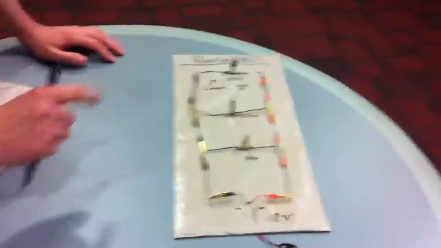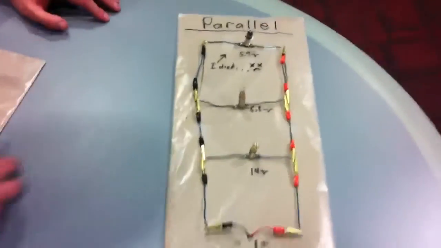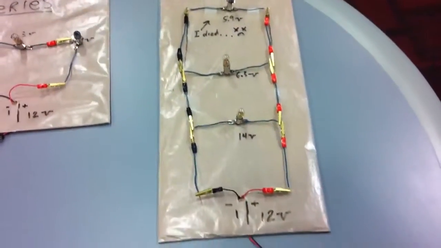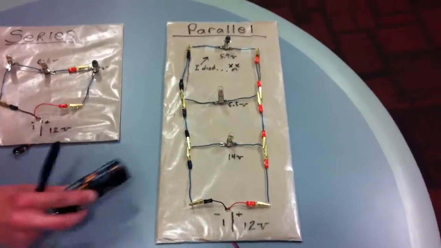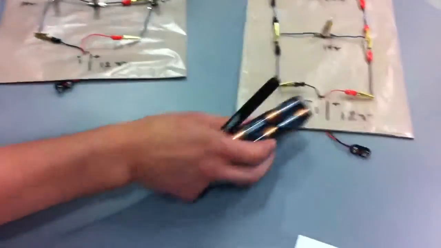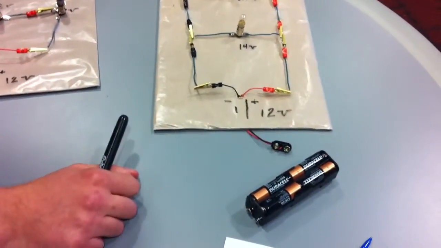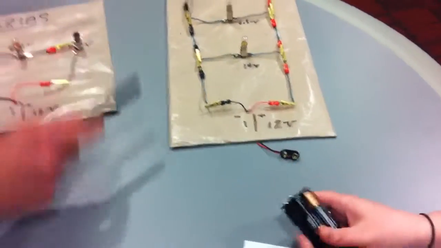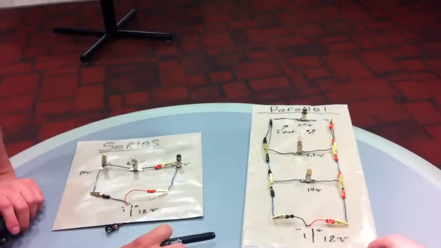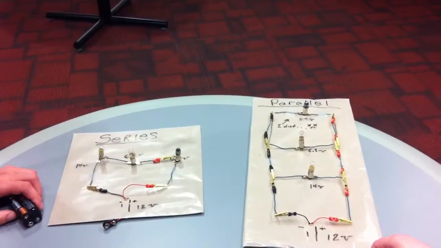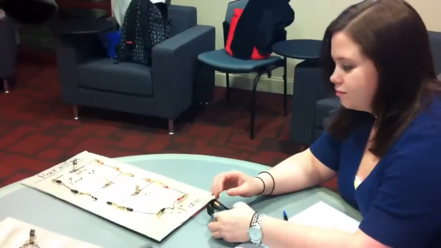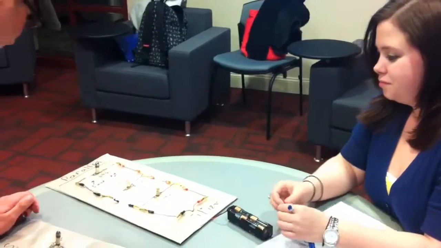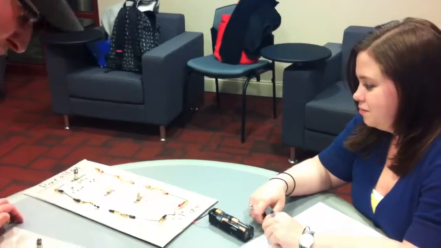We have here our parallel circuit, conveniently modeled after our diagram. We have our batteries. These are eight 1.5-volt batteries connected in series, which equals 12 volts. If we connect that to our parallel circuit, each of our light bulbs should burn pretty bright. Can I connect it? Yes. And that works. However, you'll see our little guy over here died because he got burnt out.